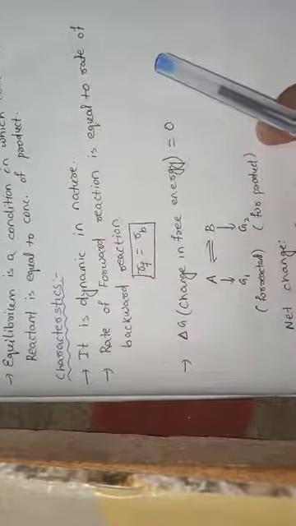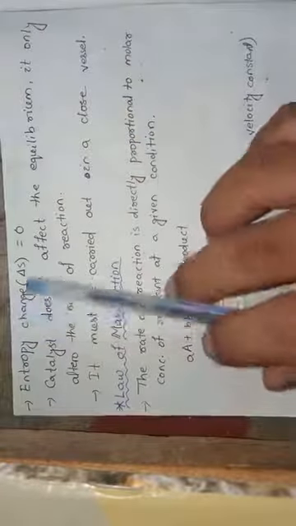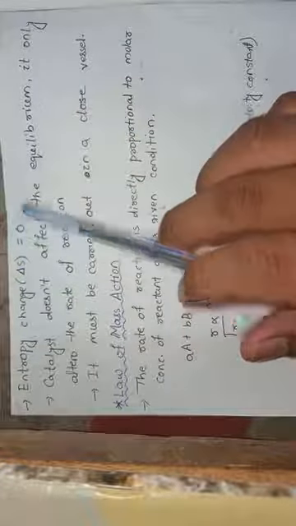Del G, the change in Gibbs free energy or change in free energy, is equal to 0. Let the equilibrium be E, let G1 be the Gibbs free energy of the reactant and G2 the Gibbs free energy of the product. The change G2 minus G1 is equal to 0, so del G is equal to 0. So there is no change in Gibbs free energy in case of equilibrium. Further, the entropy change del S is also equal to 0.